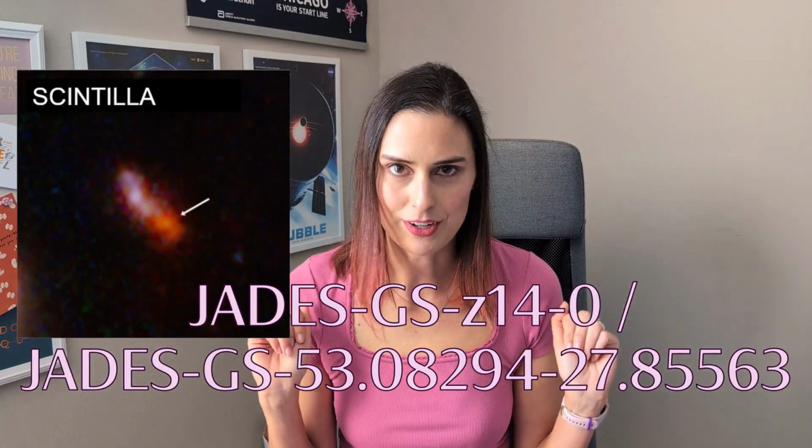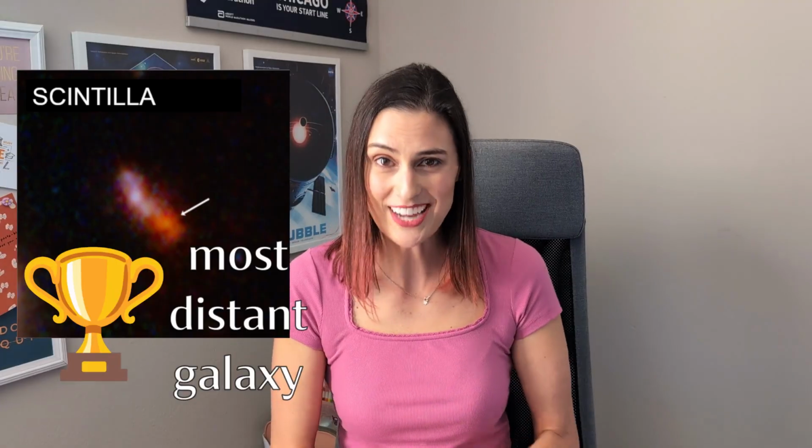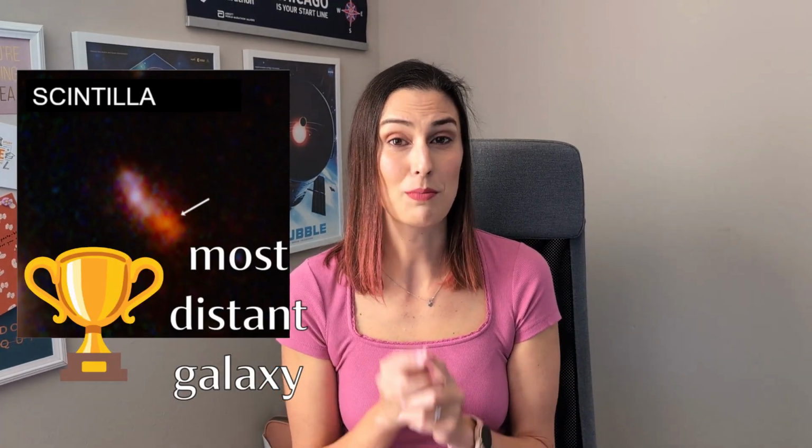And JWST, with its infrared observation capabilities, is really key in helping us expand our understanding of these really, really distant galaxies. And shout out to Scintilla, aka its real name, the record holder for the most distant galaxy known since July 2024. Love ya, but look forward to your downfall as JWST continues to help us push the limits.